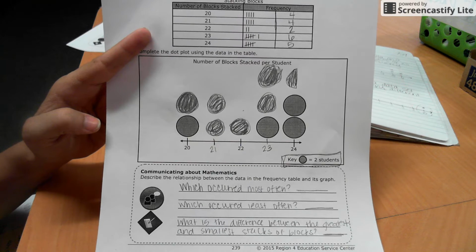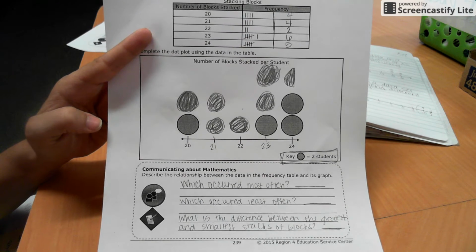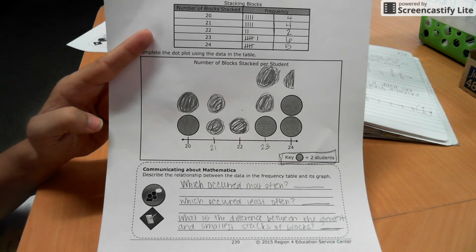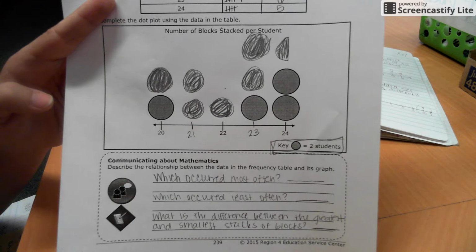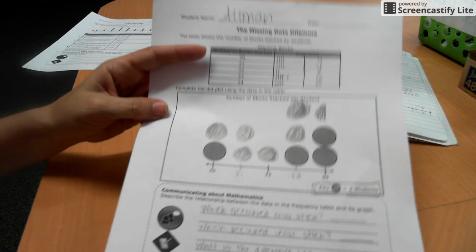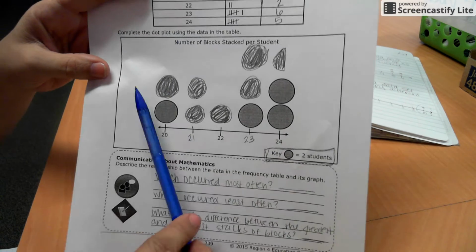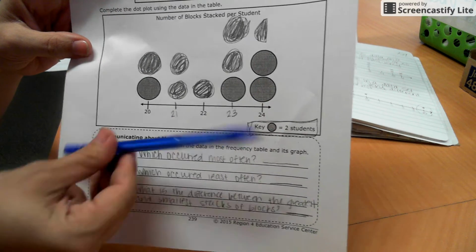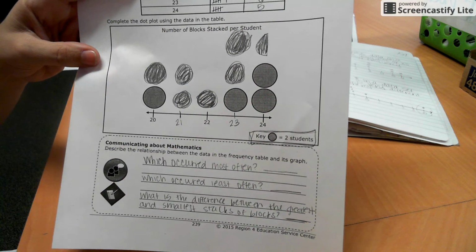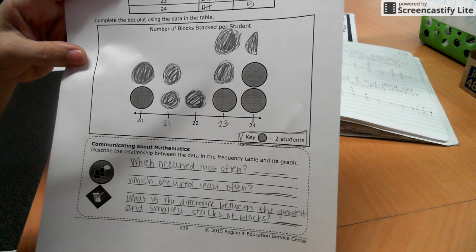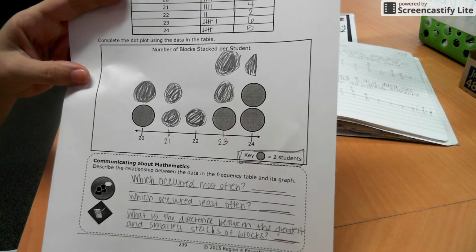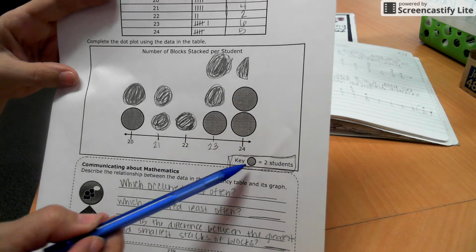Then I want you to copy down these questions at the bottom in the box. Which occurred most often? Which occurred least often? And what is the difference between the greatest and smallest stacks of blocks? So copy those down first, then we're going to talk about it. All right, so what you're going to do is you're going to use the dot plot to answer which one occurred most often, which one occurred the least often, and then what is the difference between the greatest stack and the smallest stack. So difference means subtract. So that's what you're going to do.